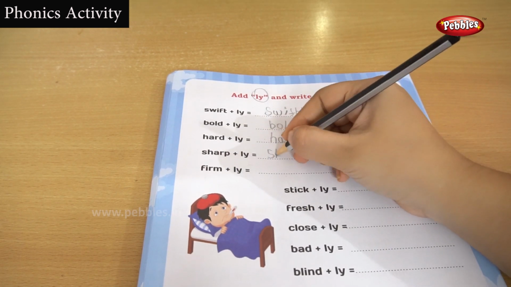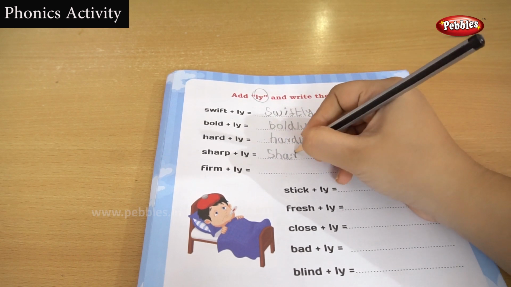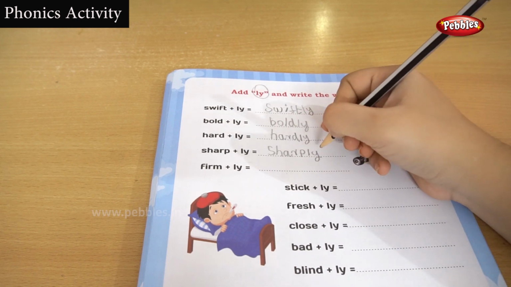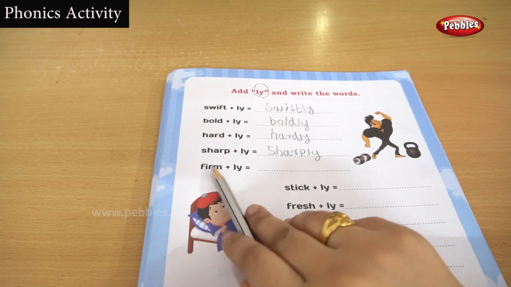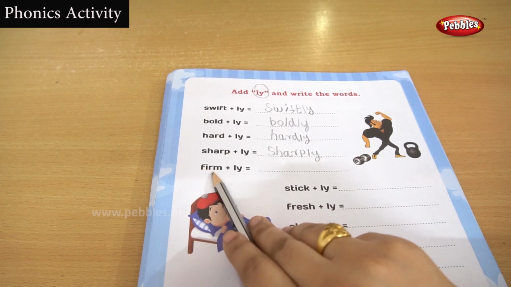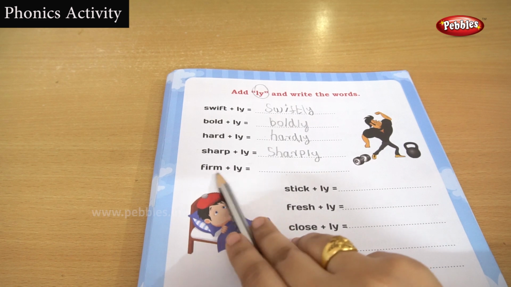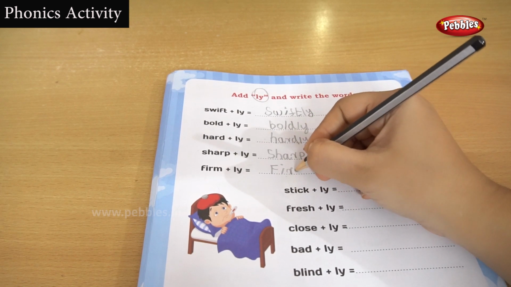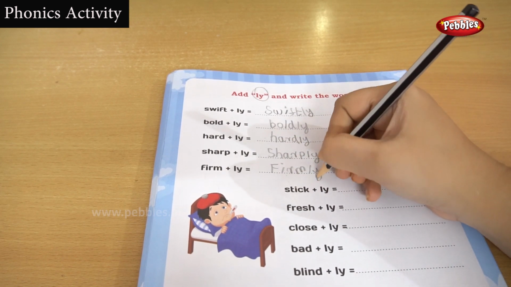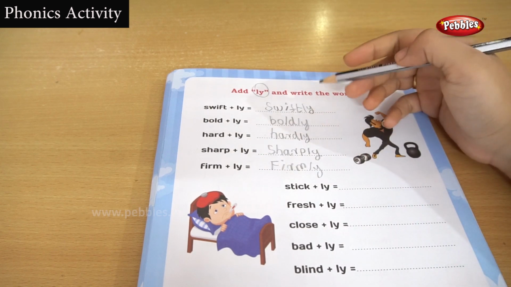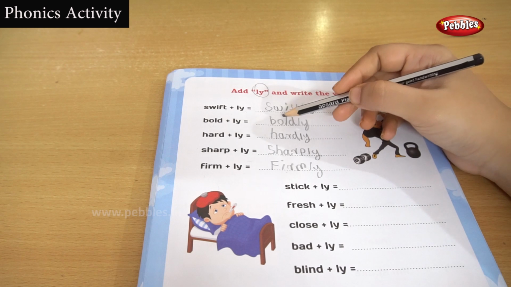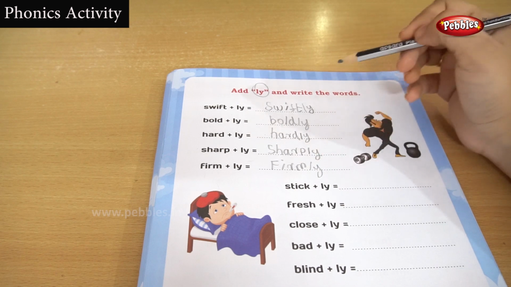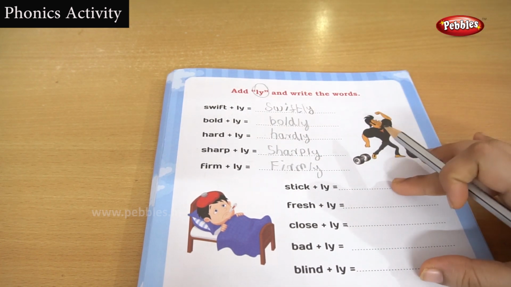Okay, let's move to this exercise. In this exercise, we're just going to add the ly and we are going to write it on the dash. This is a simple exercise, but having a different sound. Okay, let's tell me the sound of the word ly. Lee. Okay, the sound of the two-letter word ly, lee. Okay, let's write shift plus ly, shiftly, shiftly. S W I F T L Y, shiftly.